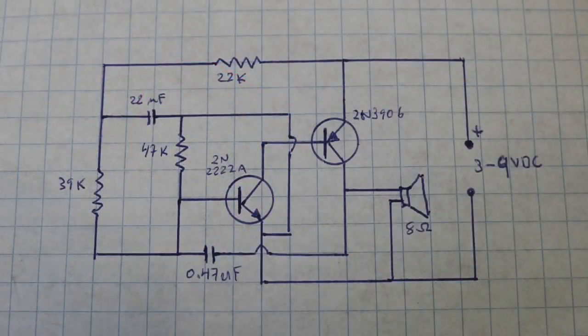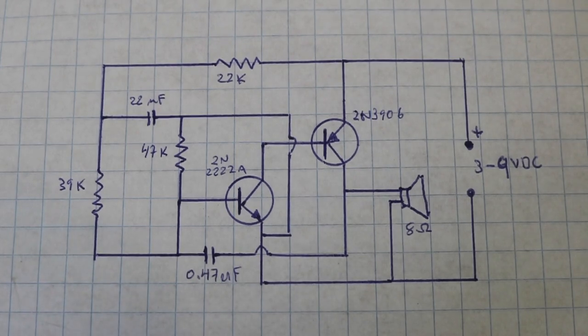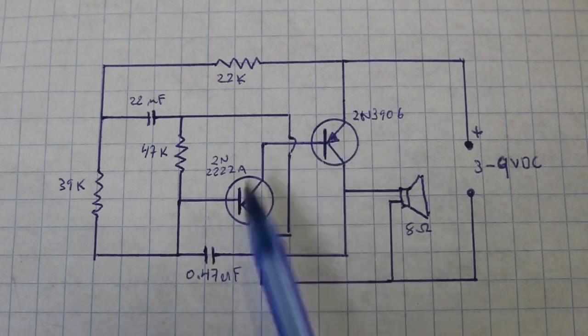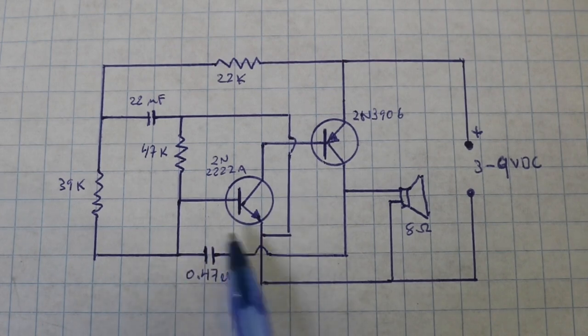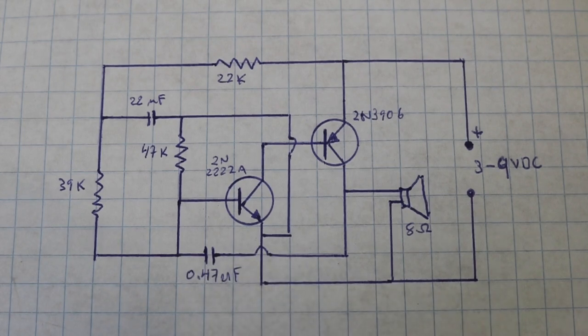Here you can see the very simple circuit. It is just an oscillator that produces a train of pulses and that generates the frequency that we can hear on the speaker. This frequency can be changed via this capacitor. If you use a larger capacitance, you will obtain a lower frequency, and vice versa. A smaller capacitance will produce higher frequency.